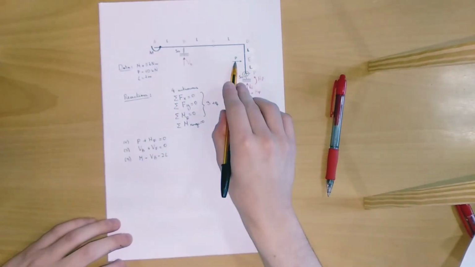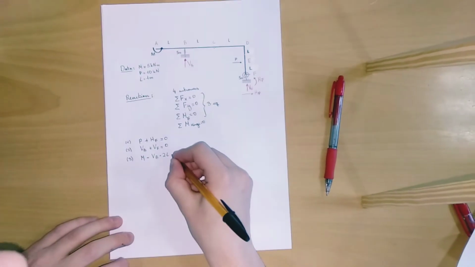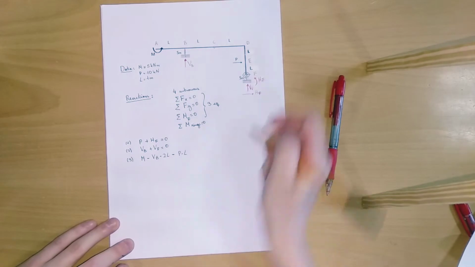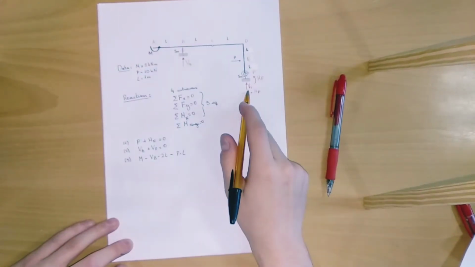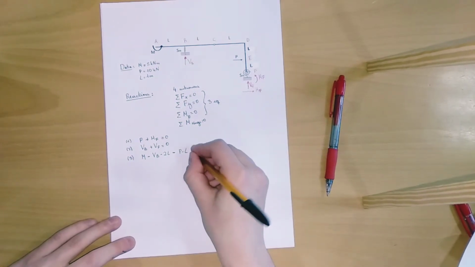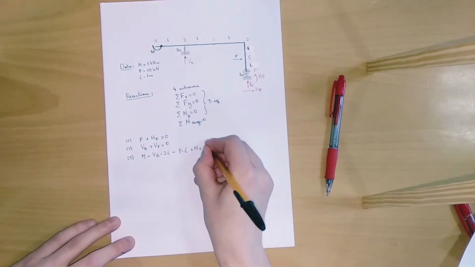Now we continue. P is also going to create a moment, which is also clockwise, so it's going to be negative: P times L, this distance. And now I have to add the value of MF, which is positive, equals 0.